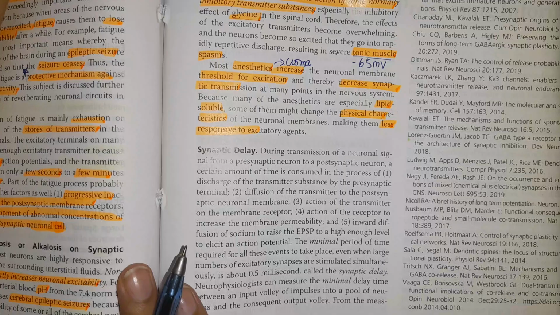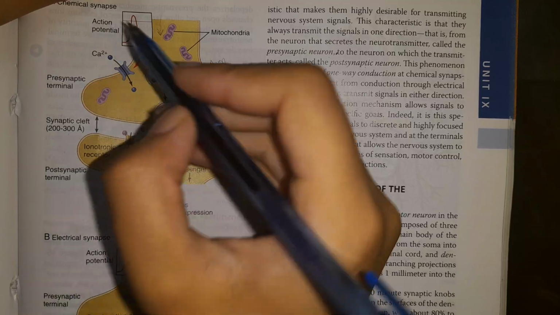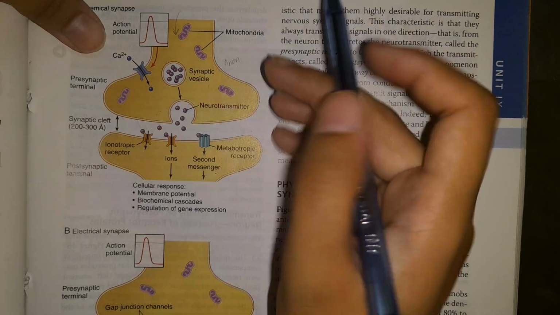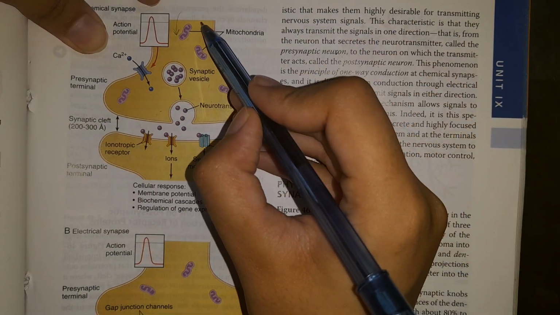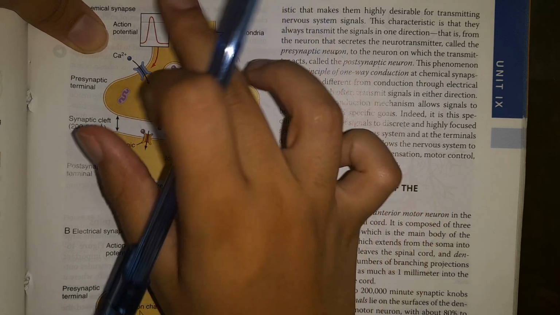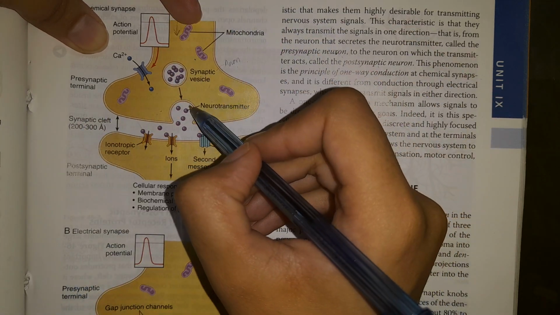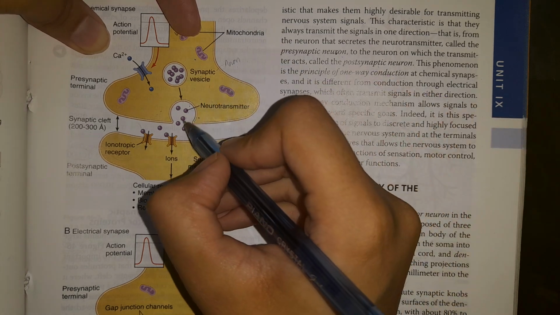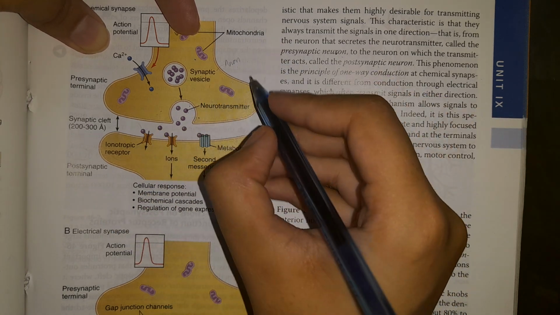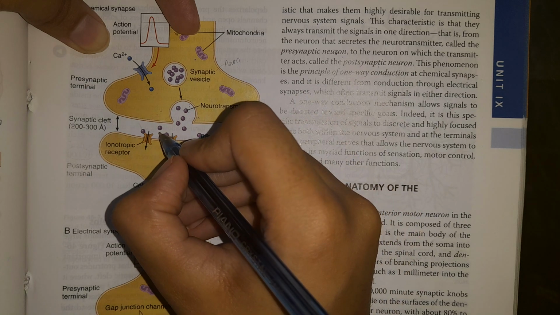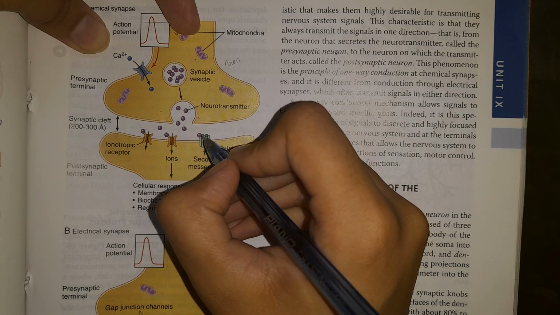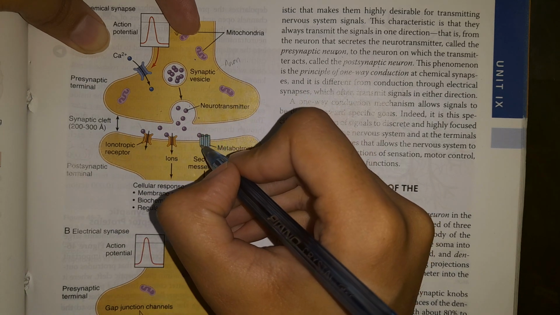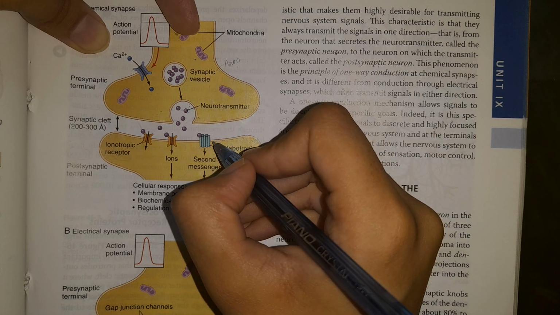Now, what is synaptic delay? If you're familiar with this diagram of the neuron, you're all set with the synaptic delay. So what happens in this principle is that whenever an action potential comes, for one thing, it will discharge the neurotransmitter. Second thing, the neurotransmitter will diffuse into the synaptic space. First thing was discharge, second thing is diffusion. Third, this diffused transmitter now attaches to the receptor. Third thing is receptor attachment.